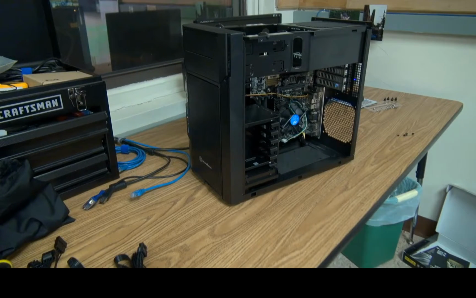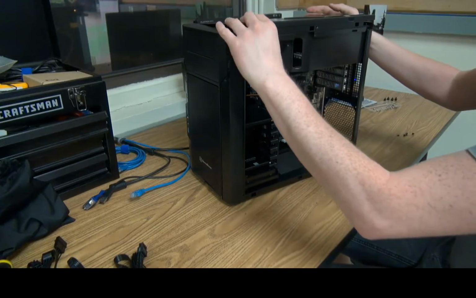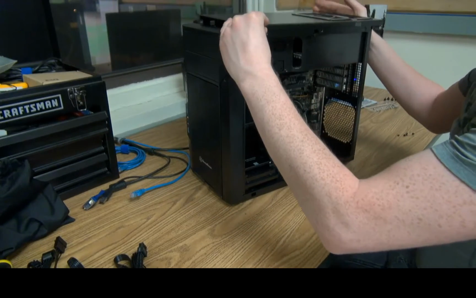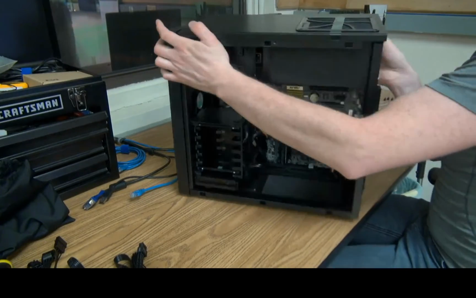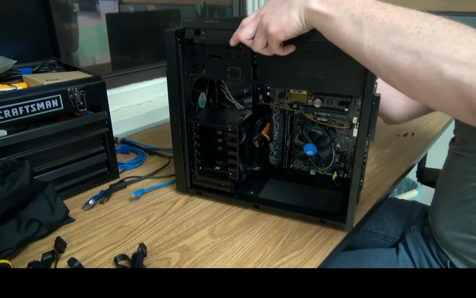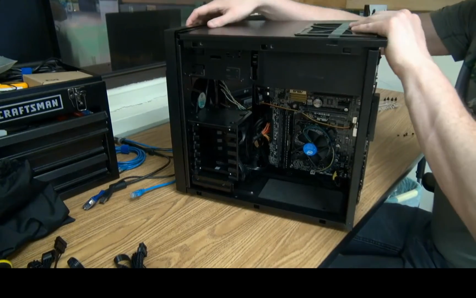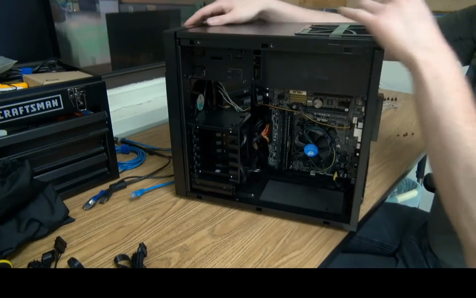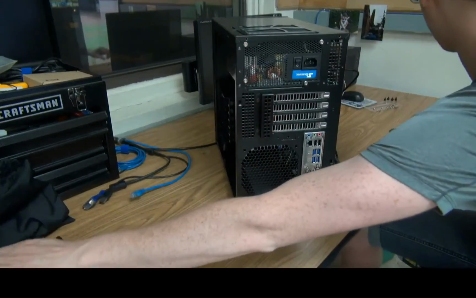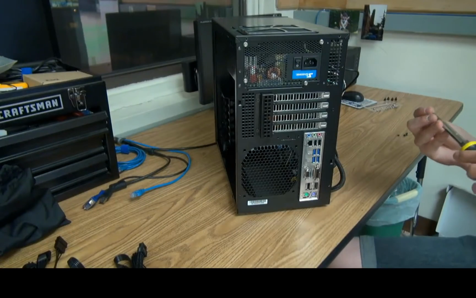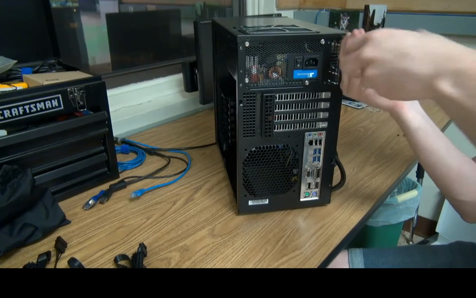Alright, that's all done. I think I can put the top back on now. Basically, this is our computer. It's just a matter of doing some cable management, which honestly probably takes the most time. Or sometimes it requires some additional thought. Luckily, I've worked with these cases before, so it's not too bad. I have a good idea of what I'm going to do to zip tie the cables so they look neat.